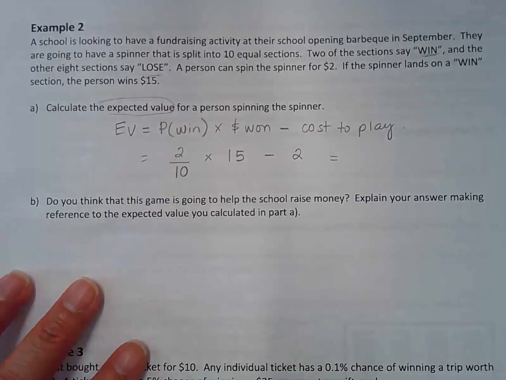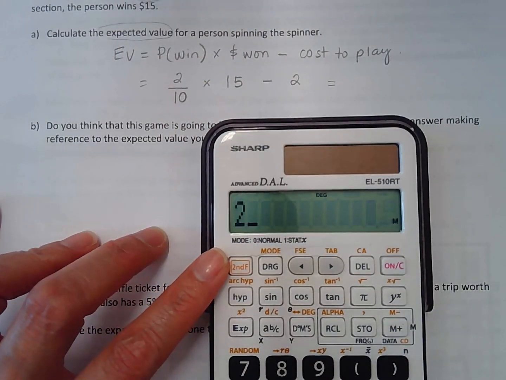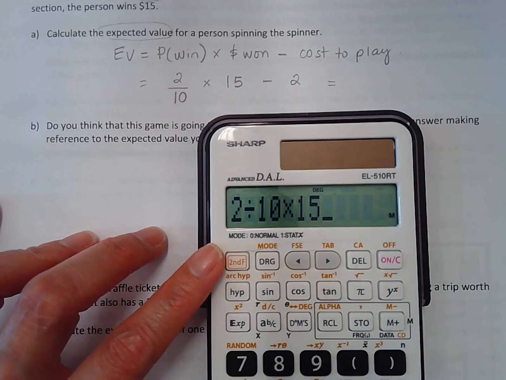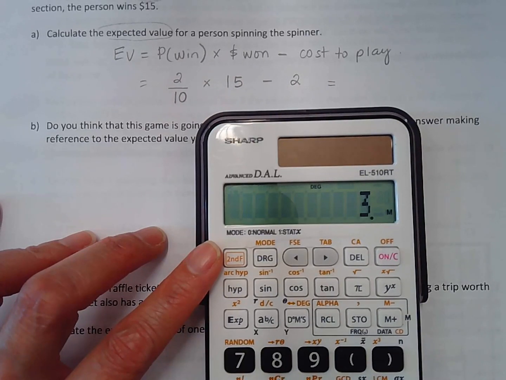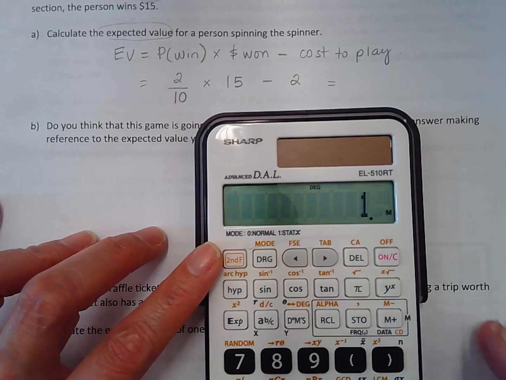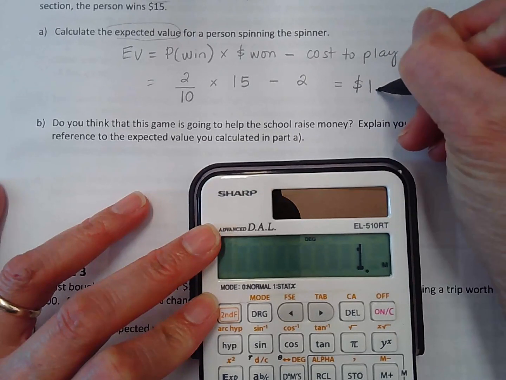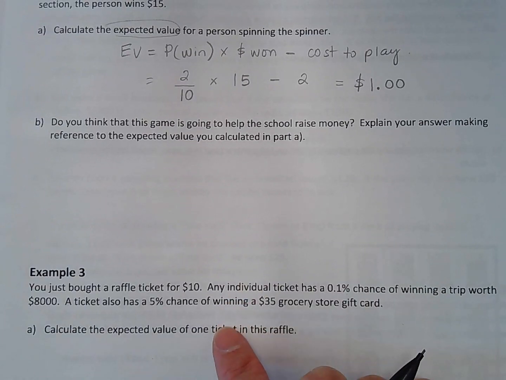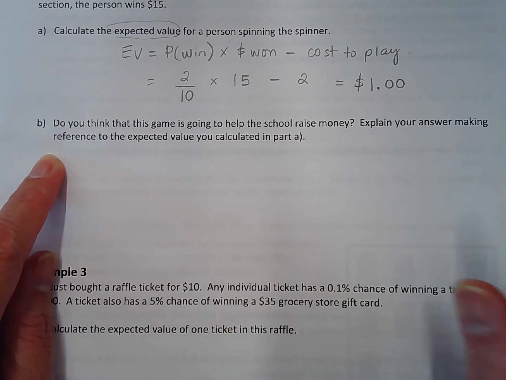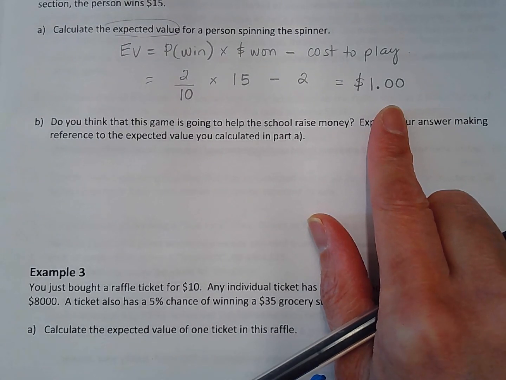So let's take a look at that one. So 2/10. So 2 divided by 10 times 15. That's gonna be $3, okay? Minus $2 is 1. So, oh, that's a pretty good game. We're gonna end up with $1, a positive value. So that means the player is expected to win $1.